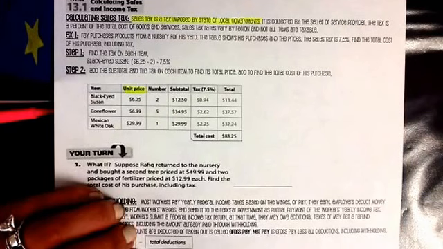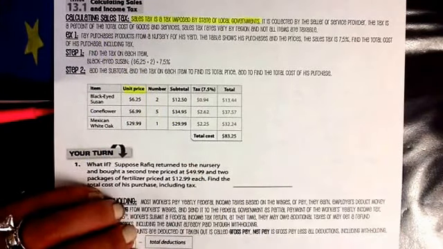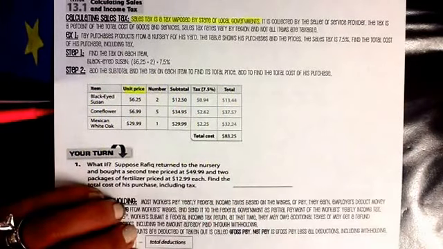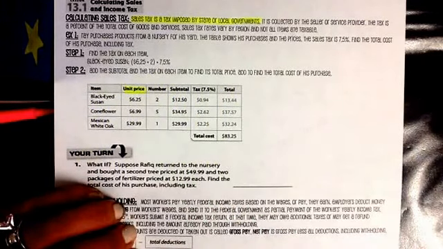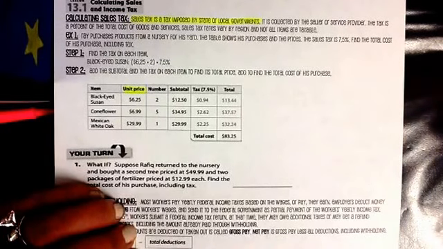Example 1 tells you that Ray purchases products from a nursery for his yard. The table shows his purchases and the prices. The sales tax is 7.5%. Find the total cost of his purchase, including tax. So step 1, they want you to find the tax on each item. And then step 2 is asking you to add the subtotal and the tax on each item to find the total price, add to find the total cost of his purchase.